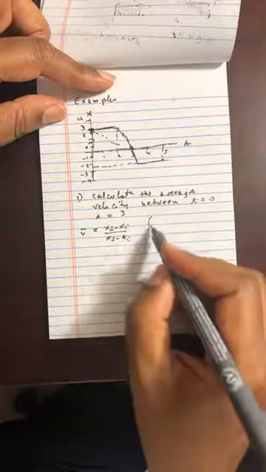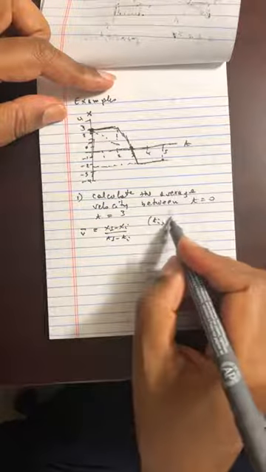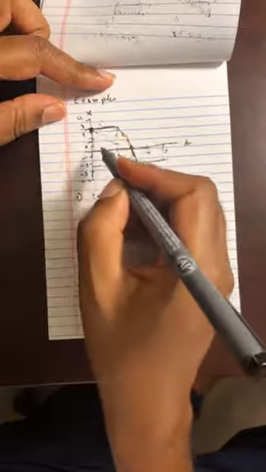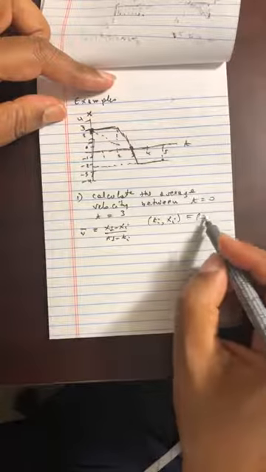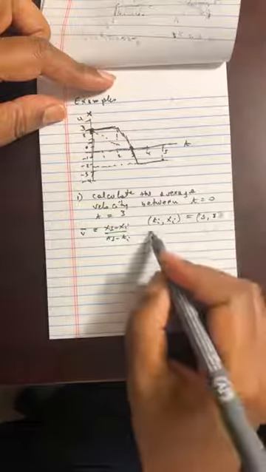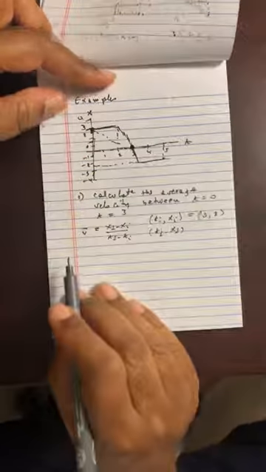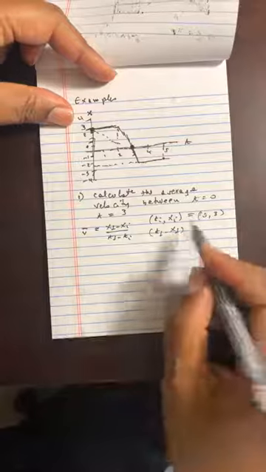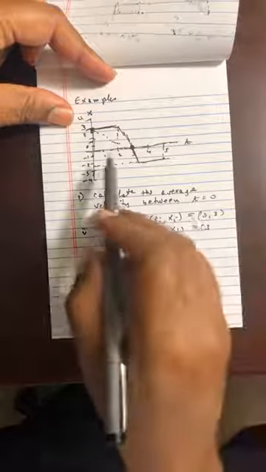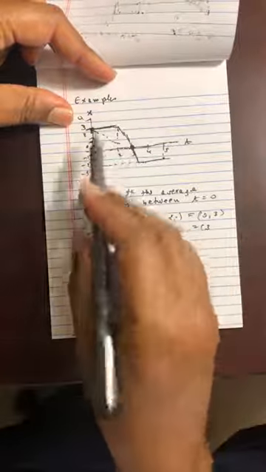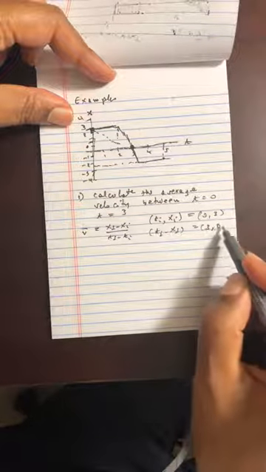So the initial point, t initial, x initial, is this point over here, which is 0, 3. And the final point, t final, x final, is over here, which is t is 3 and its x value is 0.